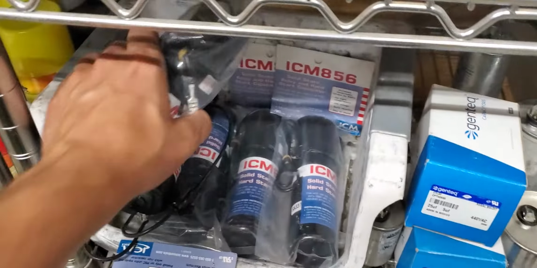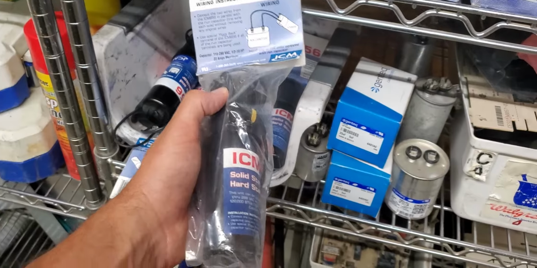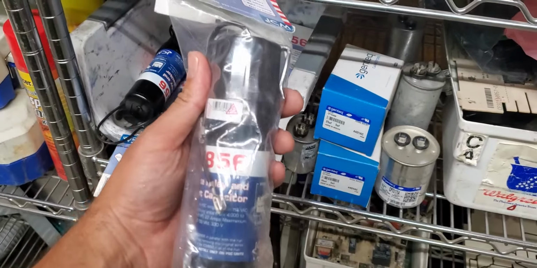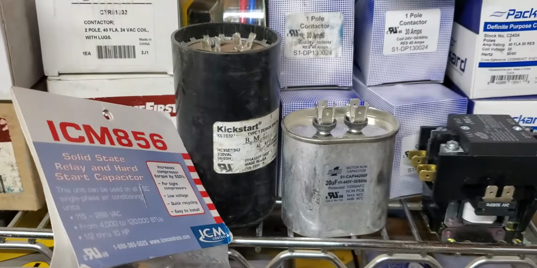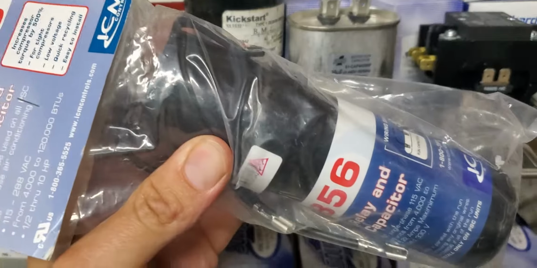Let's look at a couple more parts. I want to show you this. This is a hard start kit. These range from 40 to 50 bucks, and this right here can be put in place of the hard start kit. If you have a hard start kit, you can wire this in and take the hard start out of it. This has a potential relay on top.